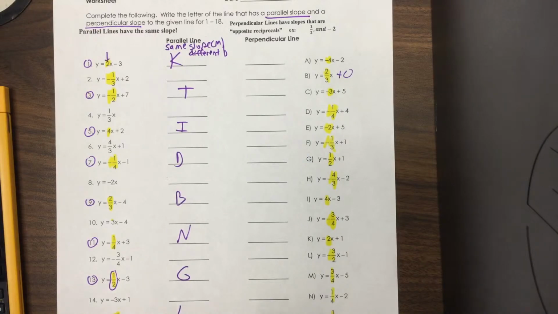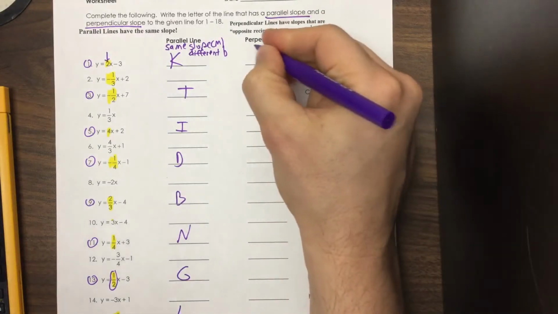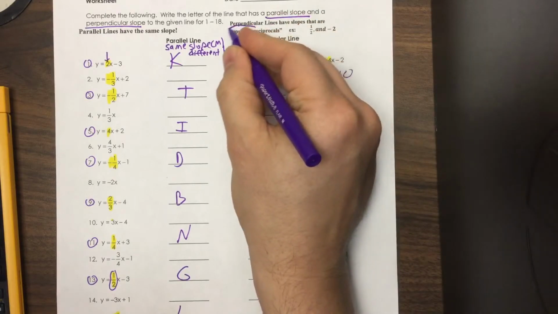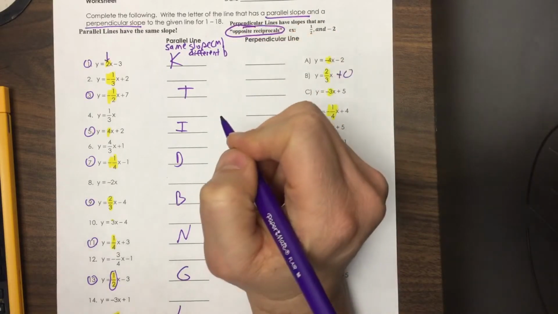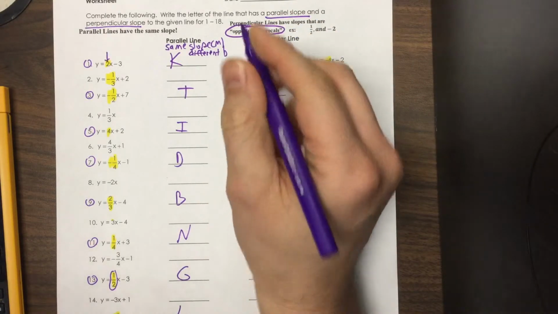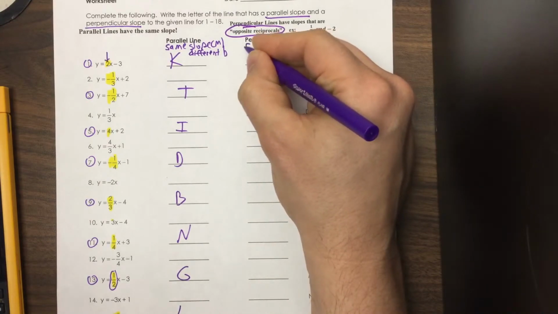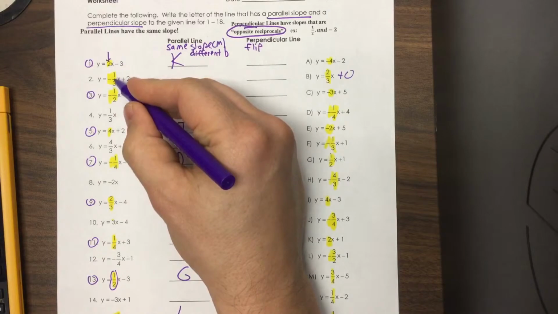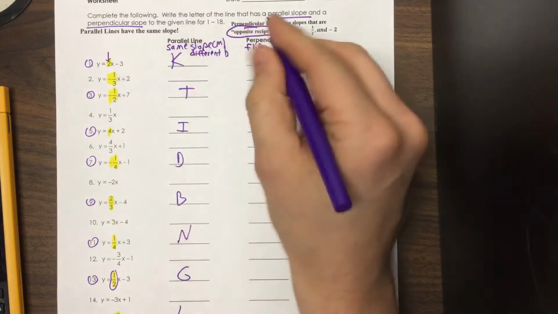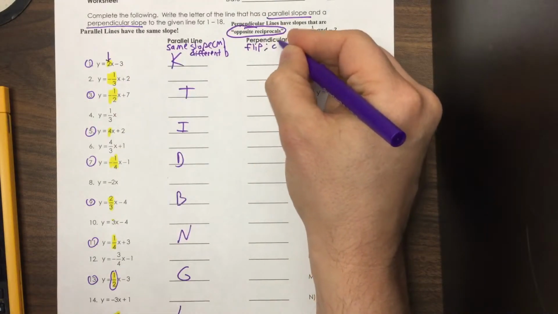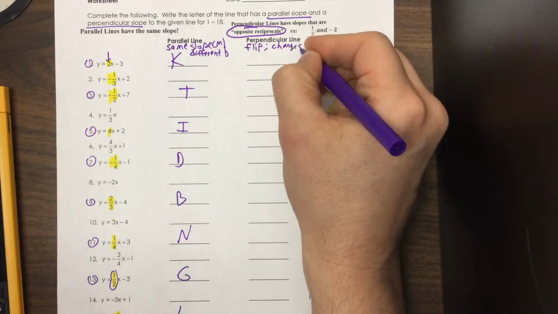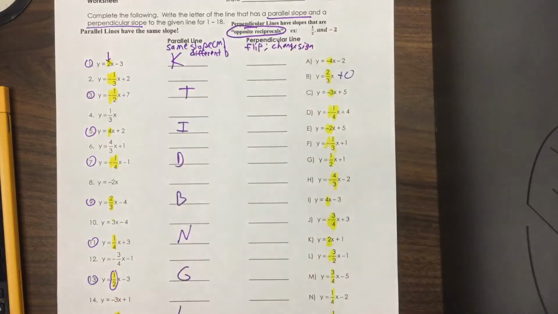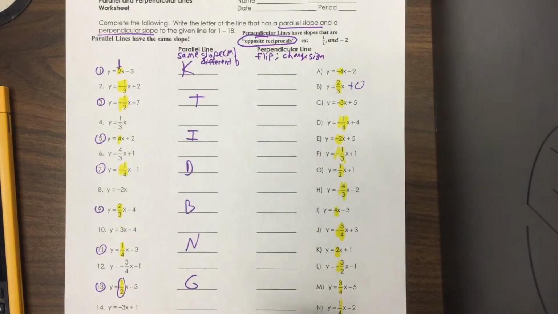Now to find perpendicular lines, there's a little bit more involved. We need to find the opposite reciprocal. What that means in plain language is you flip it upside down. Literally, you flip it upside down. Like if it's -1/3, it'll be 3/1. And then you change the sign. So flip and change. Flip and change. Now, you can't flip a fraction if there's only one number.